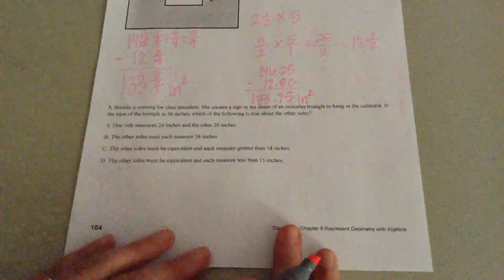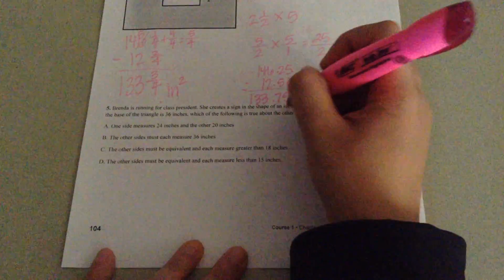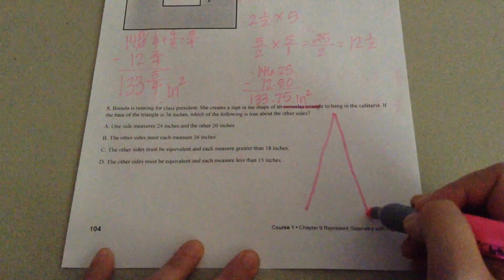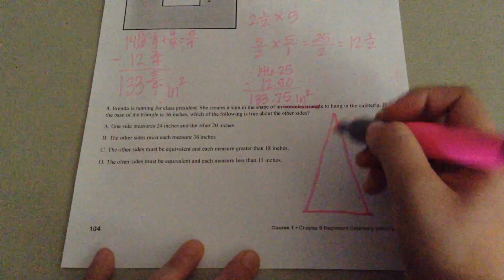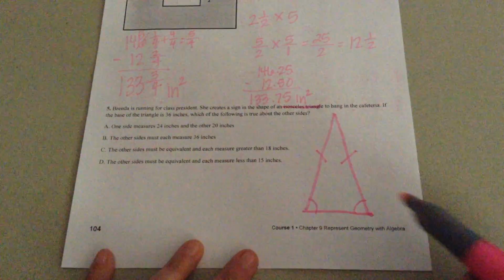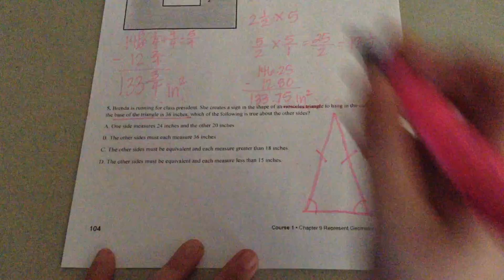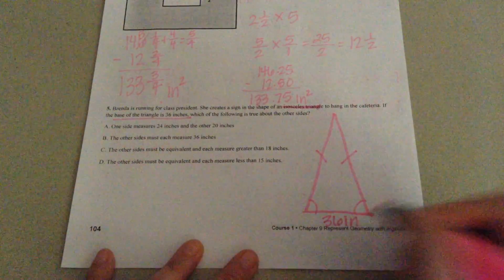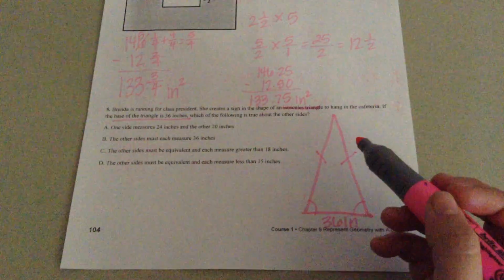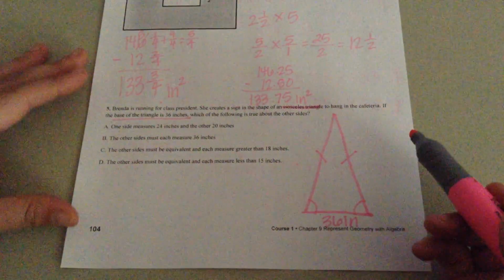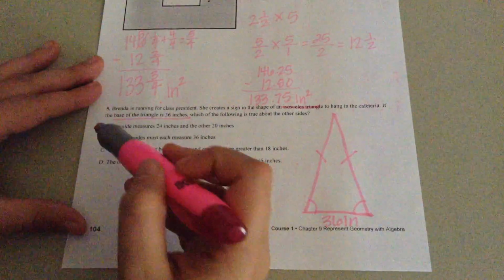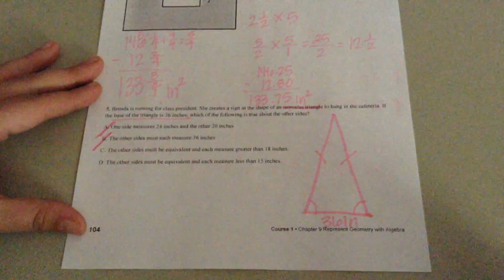And the last one, we have an isosceles triangle. So isosceles means that you have two sides that are equal and two angles that are equal. Okay, so it says if the base is 36, so this is 36 inches. Okay, now that means if it's isosceles, then these two have to be the same number, okay? Now, that means that we can cross out letter A and we can cross out letter B.